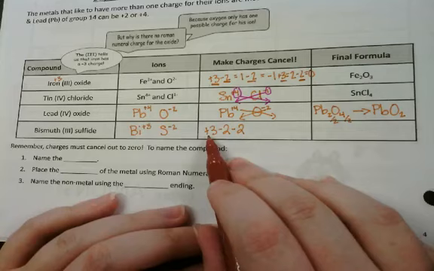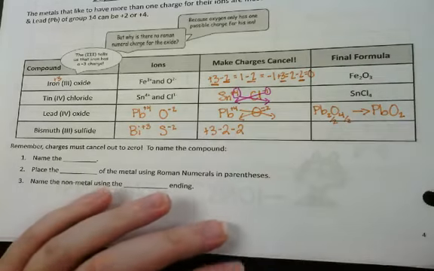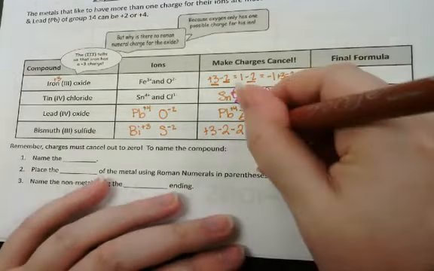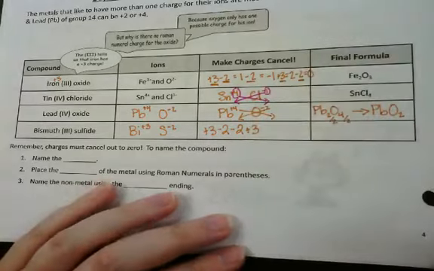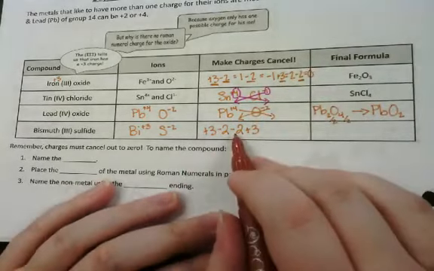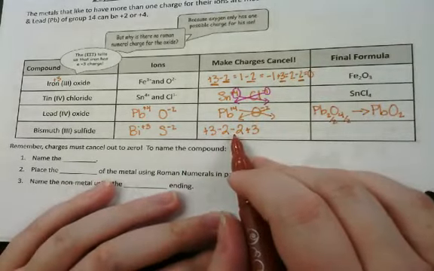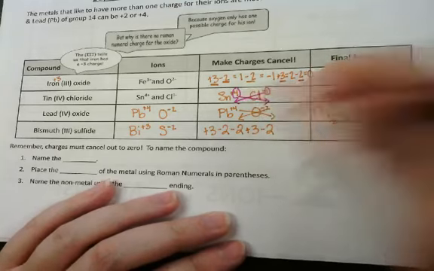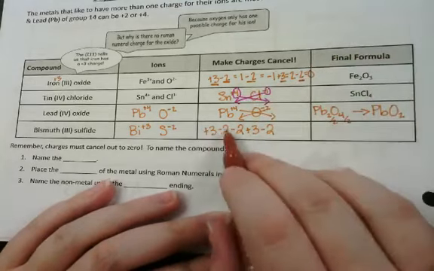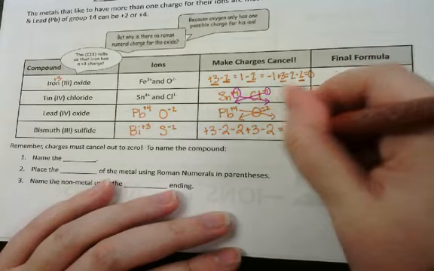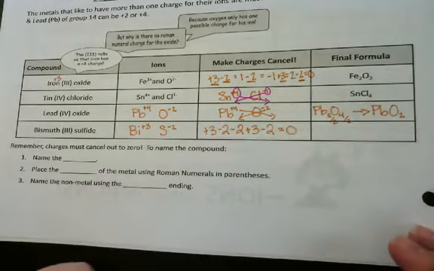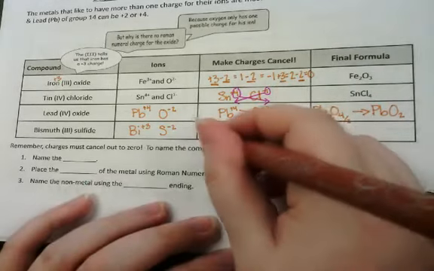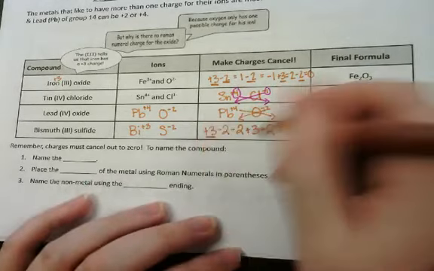Well, 3 minus 4 is not 0, so I would need to add another 3. That's 6 minus 4. That's still not 0, so I add another -2. That's 6 minus 6. That equals 0. So we can ask ourselves, okay, how many times did I use the +3? The +3 is my bismuth.